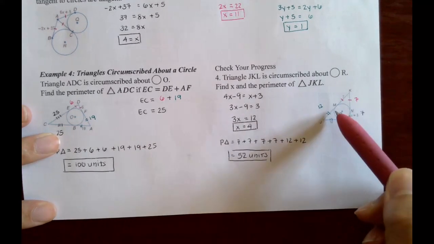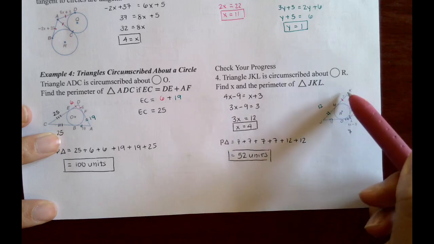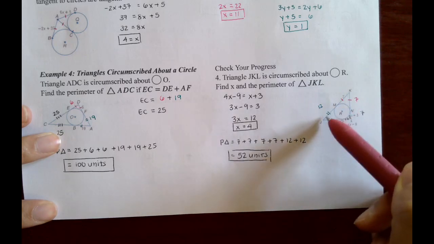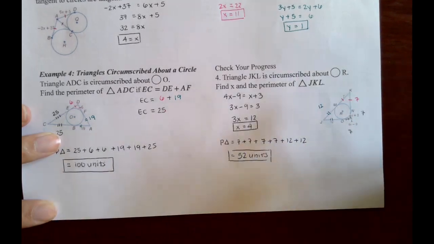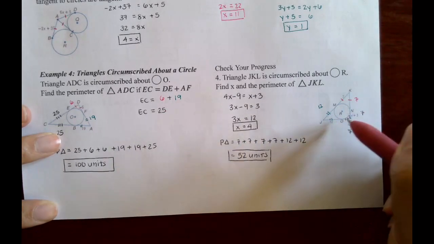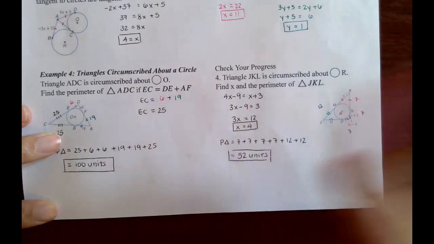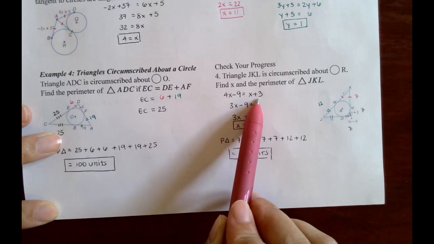Same thing goes with MJ and OJ. They're tangent, they intersect at J, so they're both equal; this is 12, this is 12 as well. Same thing goes for NL and OL, so that means this x plus 3 and this 4x minus 9 should equal each other. So I set them equal to each other to solve.